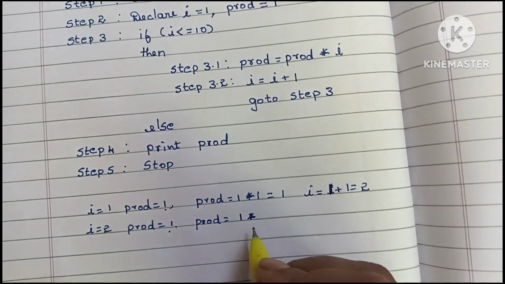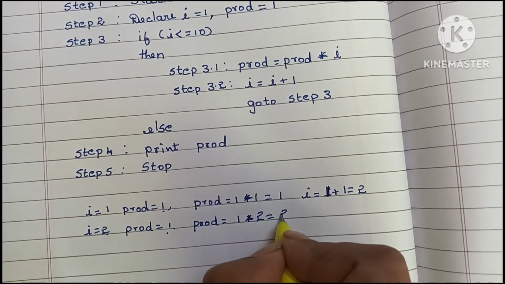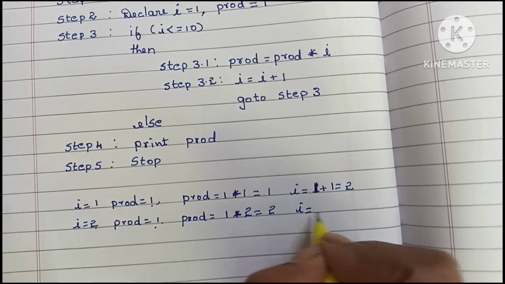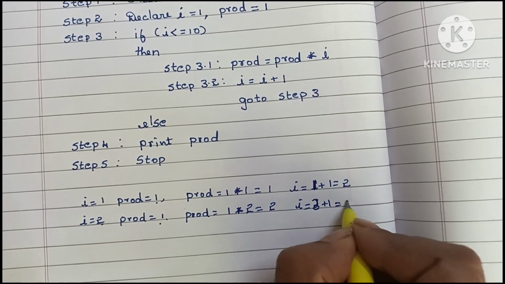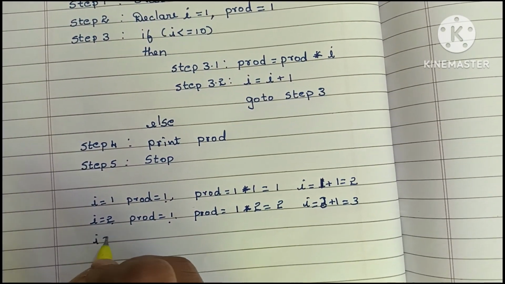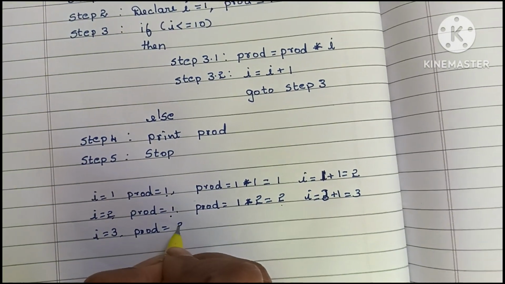What is the value of I? 2. So product becomes 2. Here we increase the I value by 1. That is, I value is 2, 2 plus 1, it becomes 3. Here I value is equal to 3. Product is equal to 2.